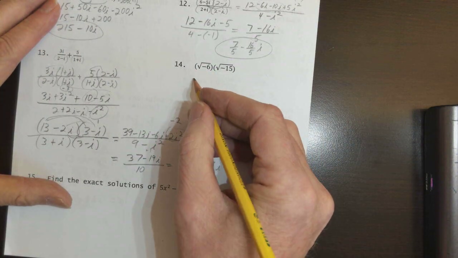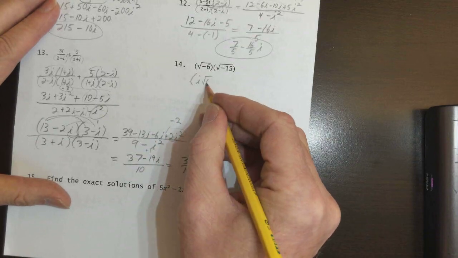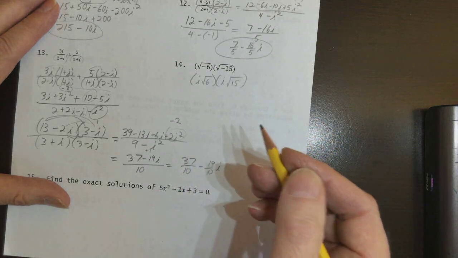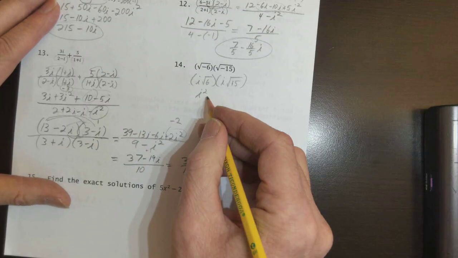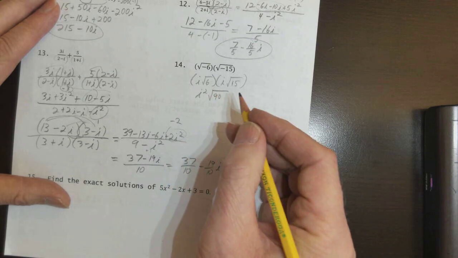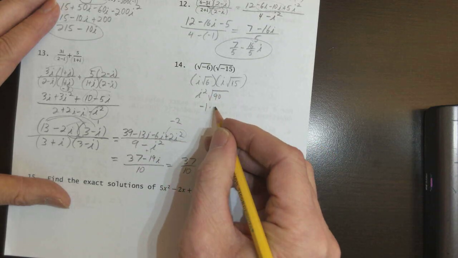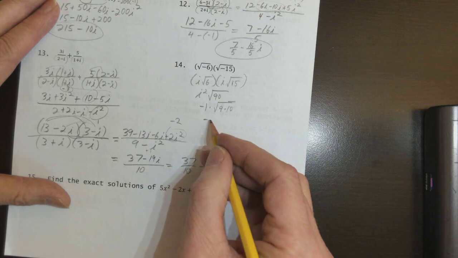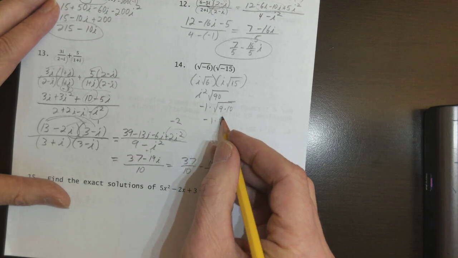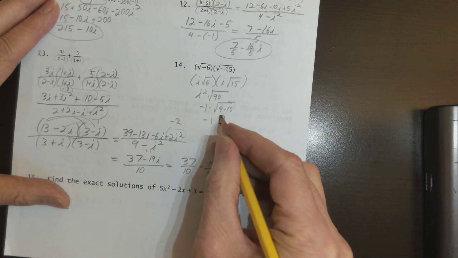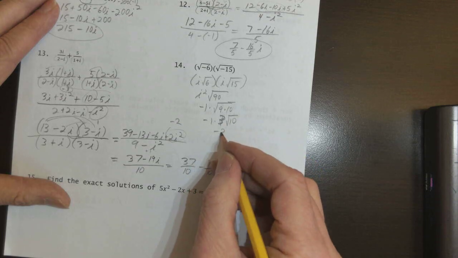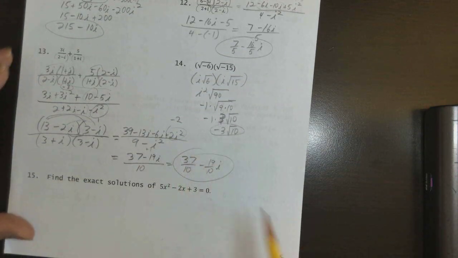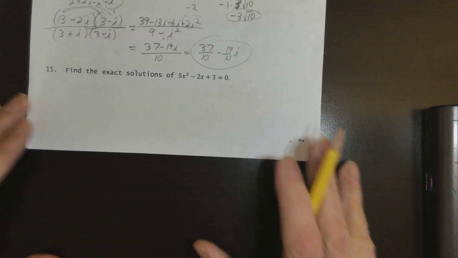This one, let's take i radical 6 times i radical 15 first. And then that's i squared times square root of 90, which is negative 1 times the square root of 90. I'm going to make that 9 times 10. So negative 1 times square root of 9, which is 3, times the square root of 10 is negative 3 radical 10. That's what I get on 14. I got that one on 13. All right.